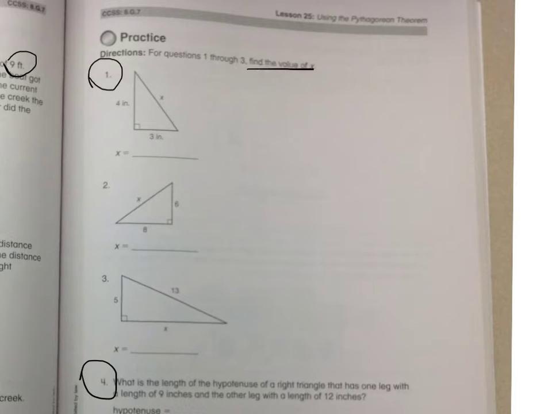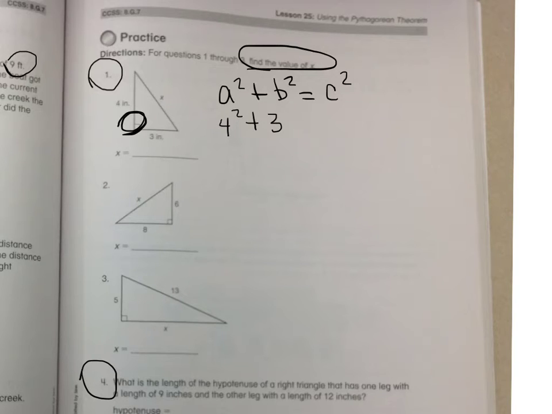Our goal is to find the value of x for 1 through 3. To do that again, we're going to use the Pythagorean theorem because this is a right triangle. My legs are 4 squared plus 3 squared equals x squared. Now, you will need your calculator because you will have to use the square root button. 4 squared is 16 plus 9 equals x squared.